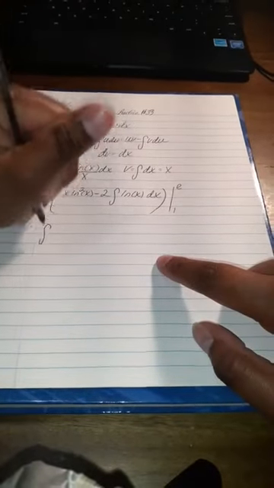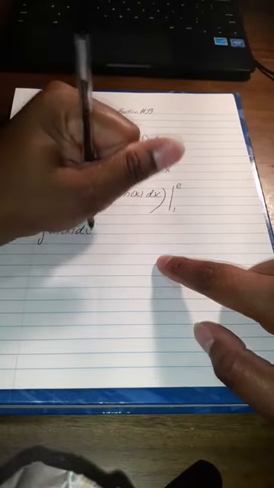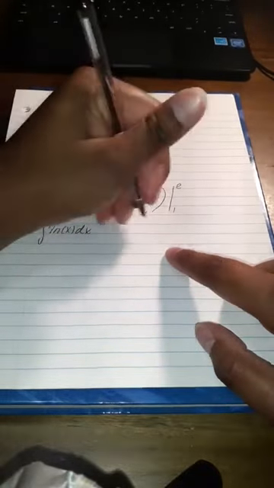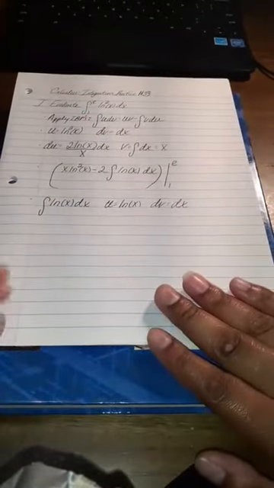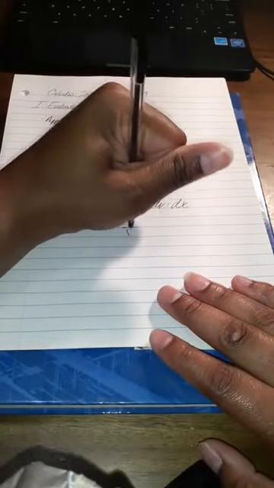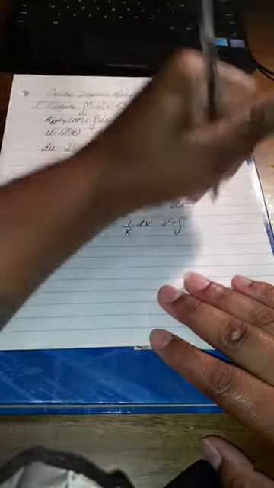So, as I mentioned, we now have to integrate ln of x dx, which we know requires integration by parts. And again, u is just ln of x, dv again is just going to be dx. So that means that du is 1 over x dx, and v is the antiderivative of dv.